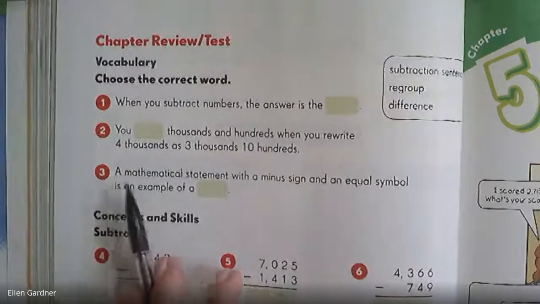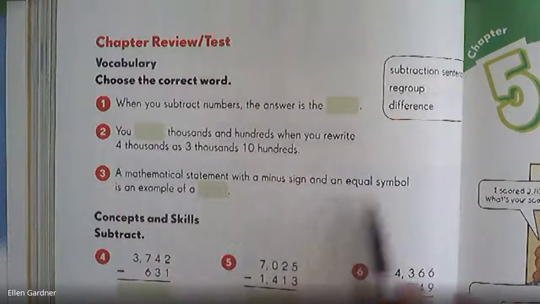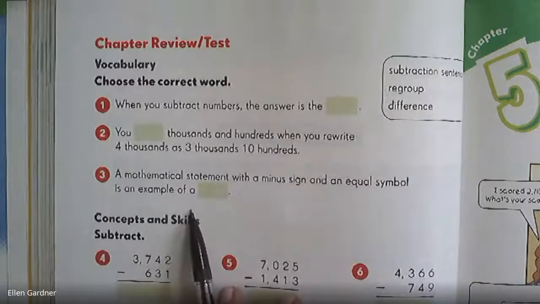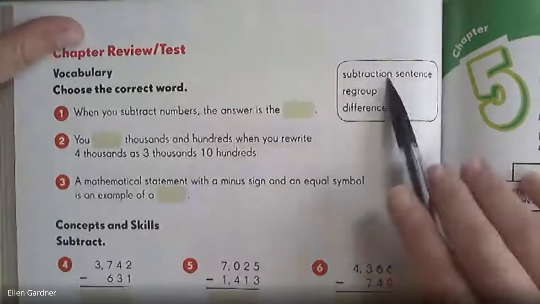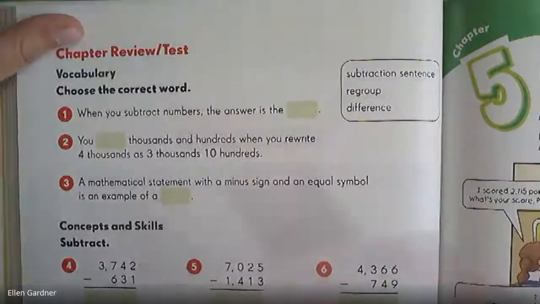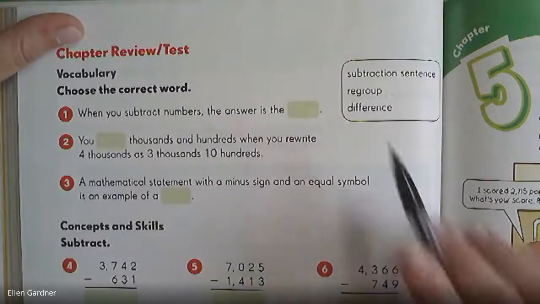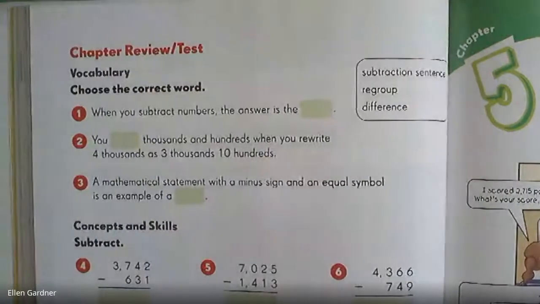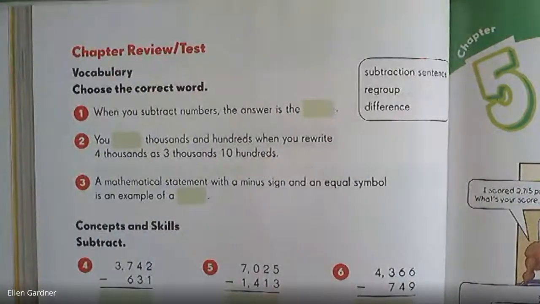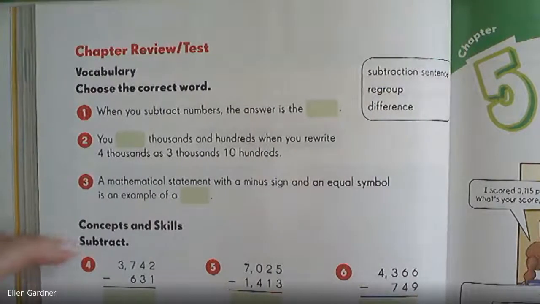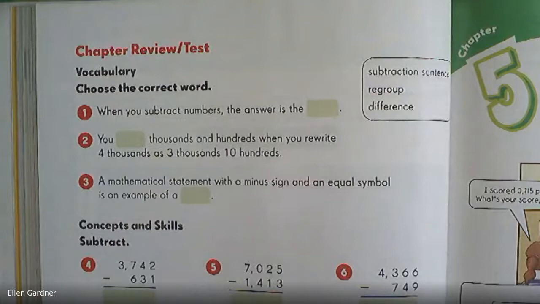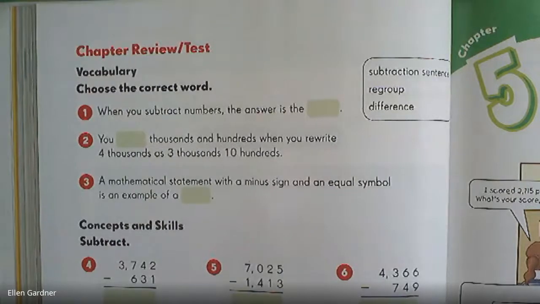And finally, a mathematical statement with a minus sign and an equal sign is an example of a blank. Subtraction sentence. The whole subtraction problem could be written as a subtraction sentence. So for the second section here, we're going to just solve these problems all the way across.